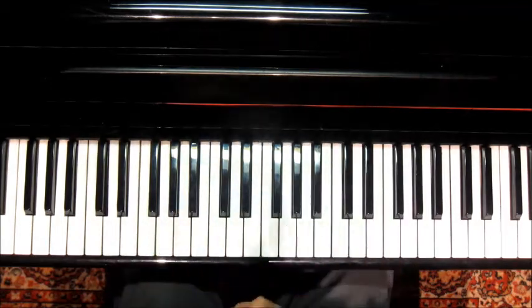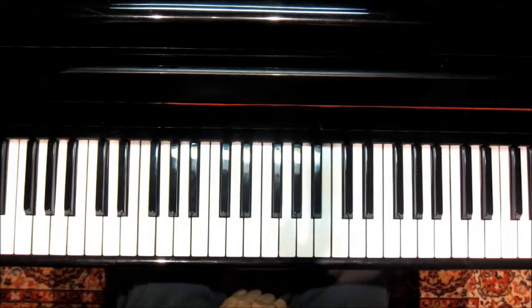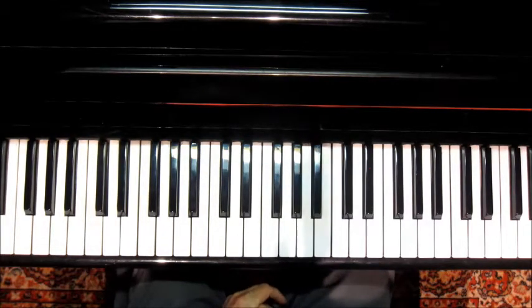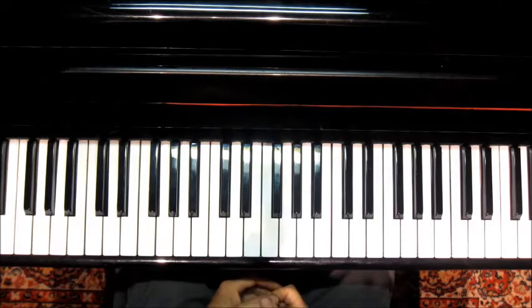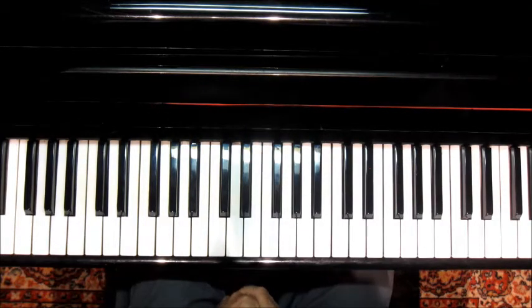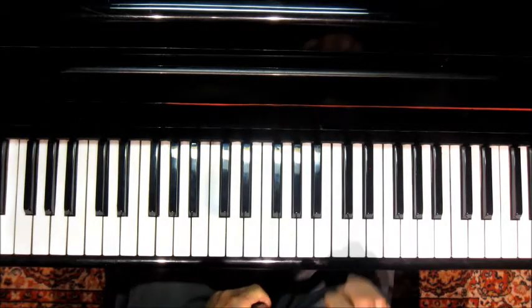At this point, Mr. Porter introduces a new rhythmic pattern consisting of quarter note triplets. It creates this relentless throb, and he takes full advantage of that throbbing feeling in his lyrics. Let's give it a listen.